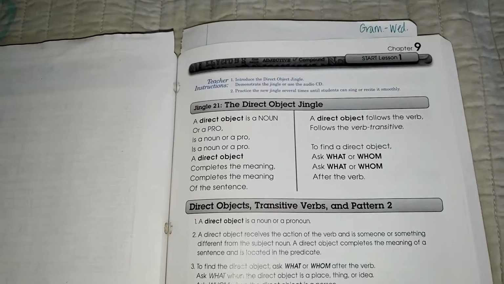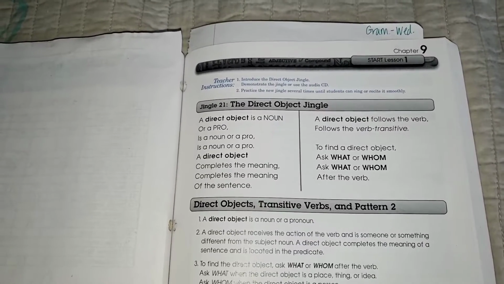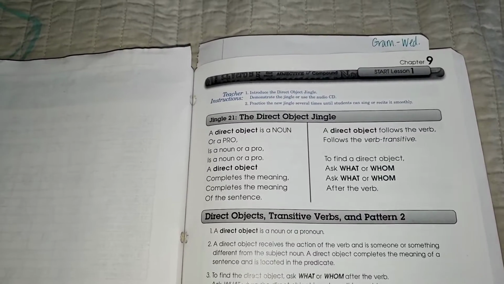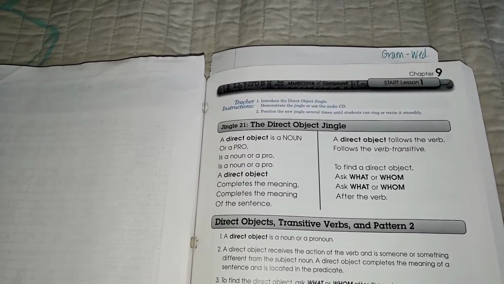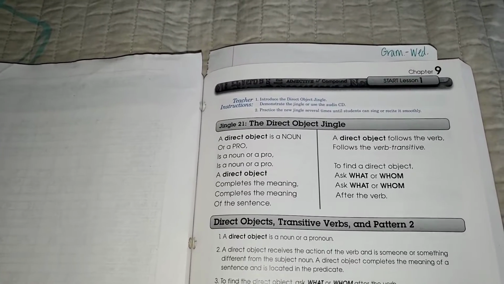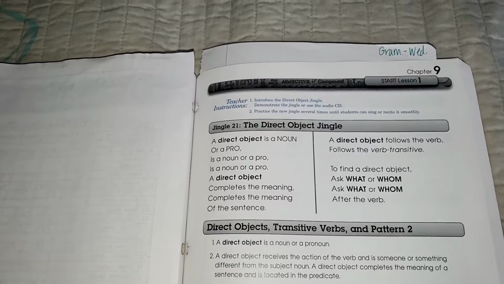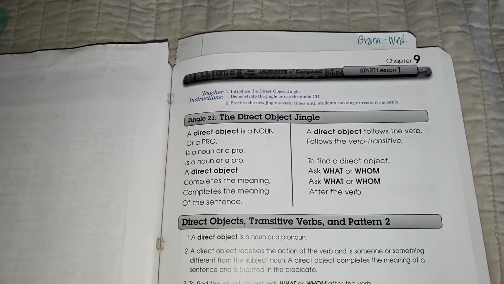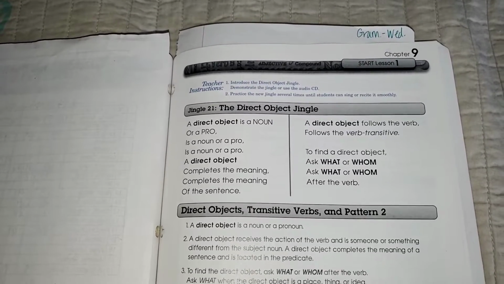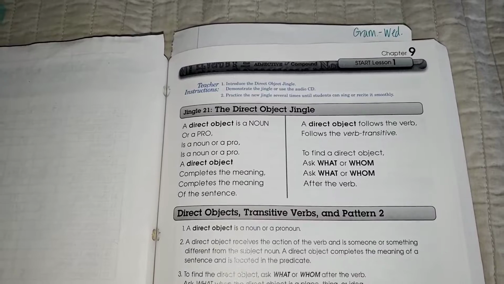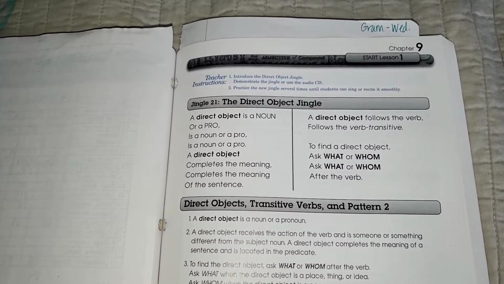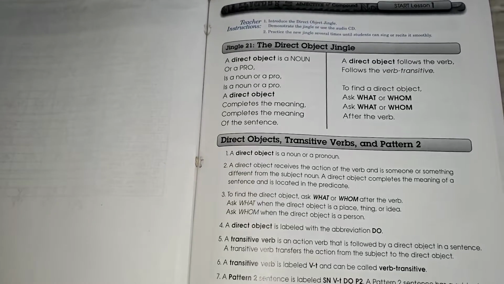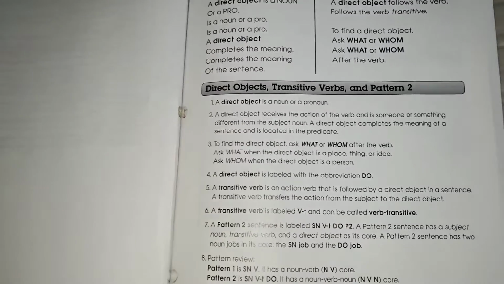So here we go. The first thing I want you to do is to listen to the jingle over the direct object. Okay? It says a direct object is a noun or a pronoun, a noun or a pronoun. A direct object completes the meaning of the sentence. A direct object follows the verb transitive. To find a direct object, ask what or whom after the verb. All right, so here we go with pattern 2 and direct objects.